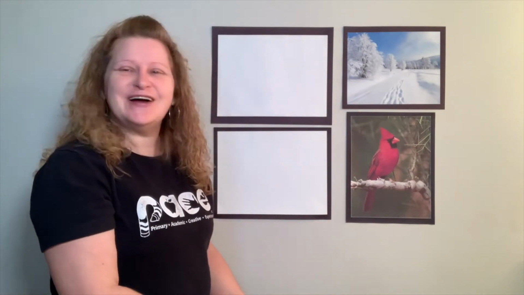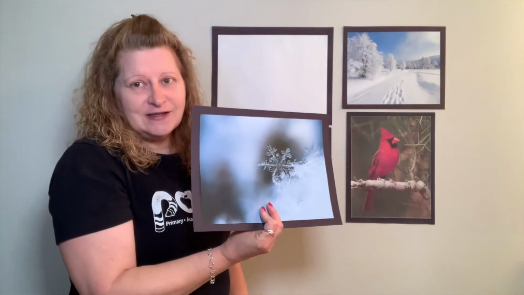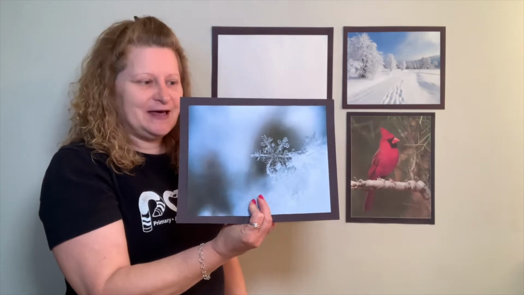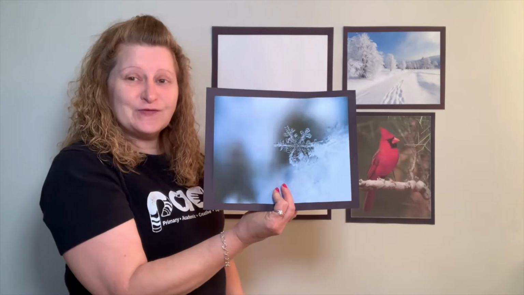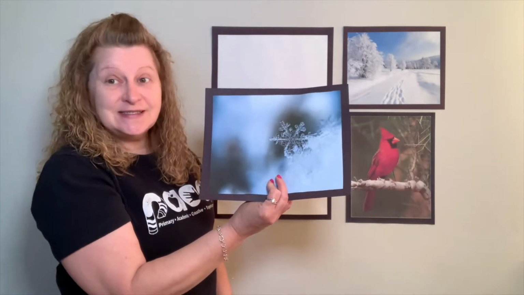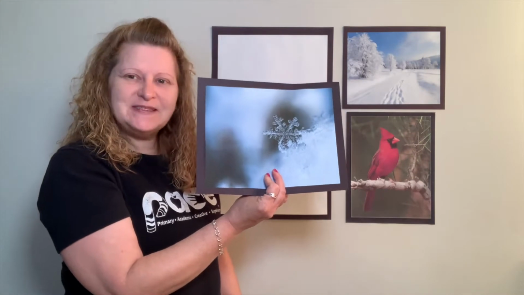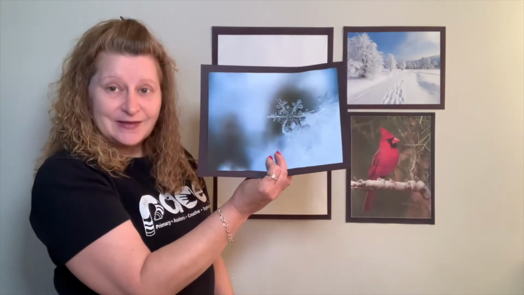Good job. I heard you guys say it with me. And here is a picture of a snowflake. Now, did you know that not all snowflakes are the same? No 2 snowflakes will ever look the same because as those water droplets freeze, it freezes into different sort of little lines and shapes, and that's what makes each snowflake look different. So this is a snowflake.